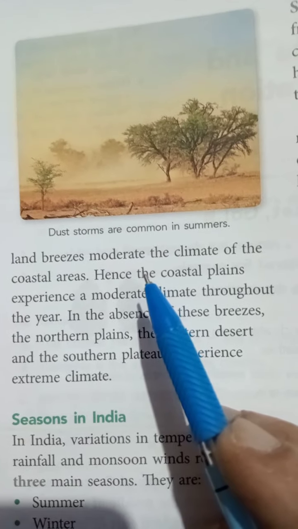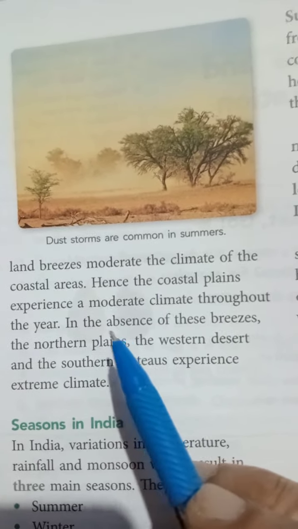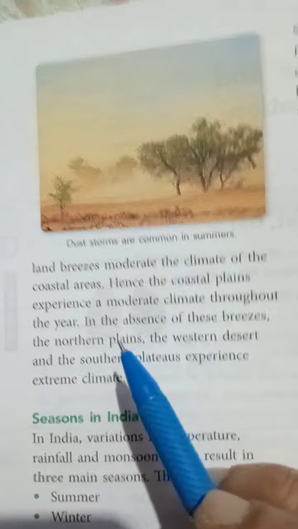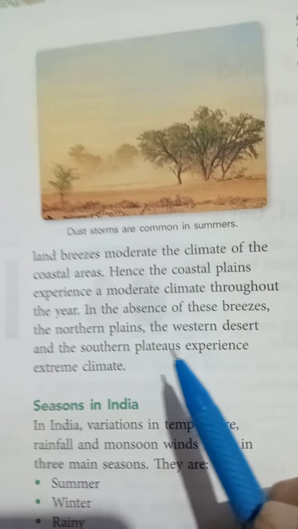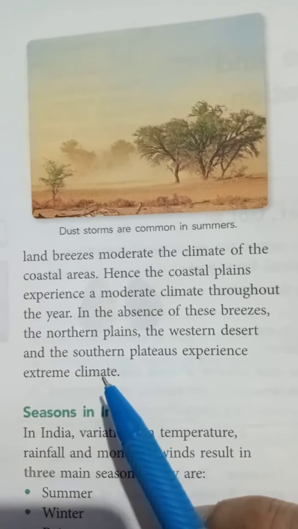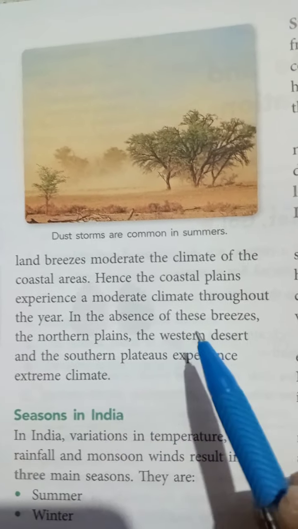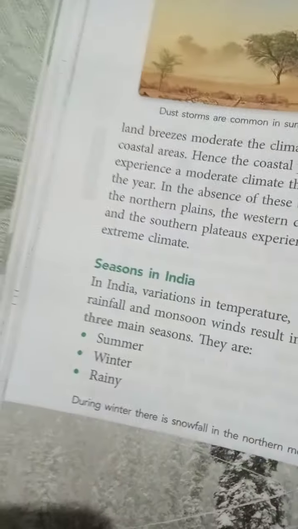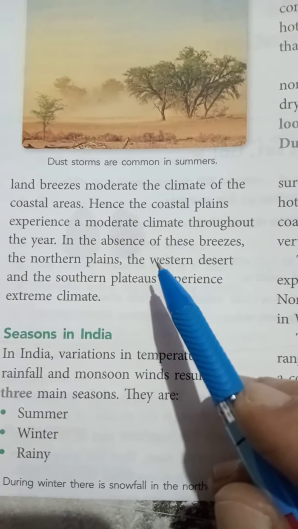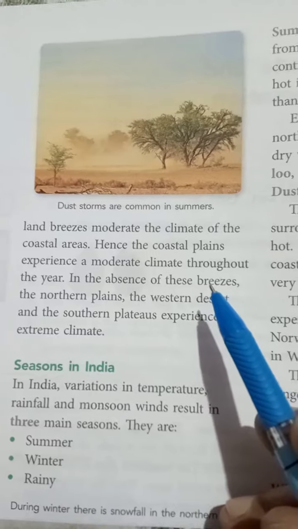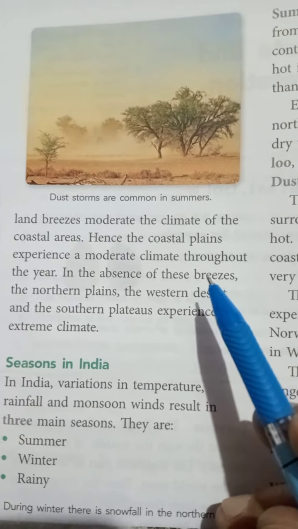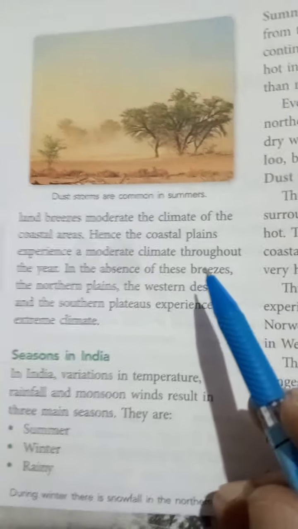Sea and land breezes. In the absence of these breezes, the northern plains, the western desert, and southern plateaus experience extreme climate. By now you might have known where these breezes are available. They are available in the coastal area, isn't it?